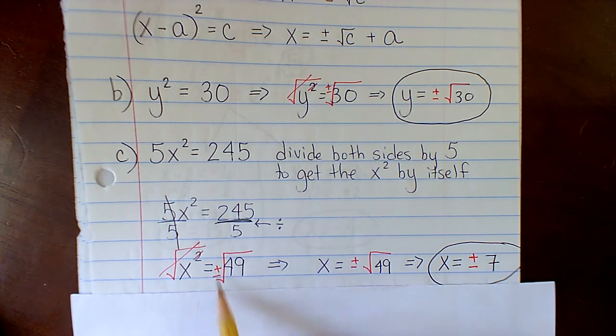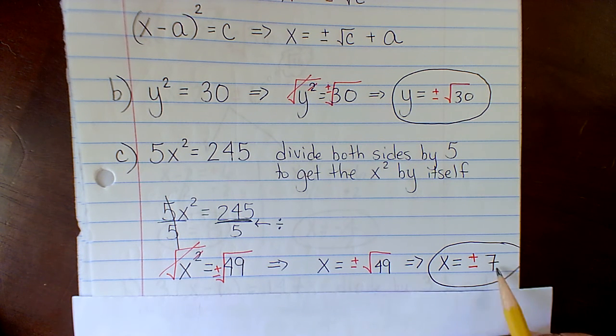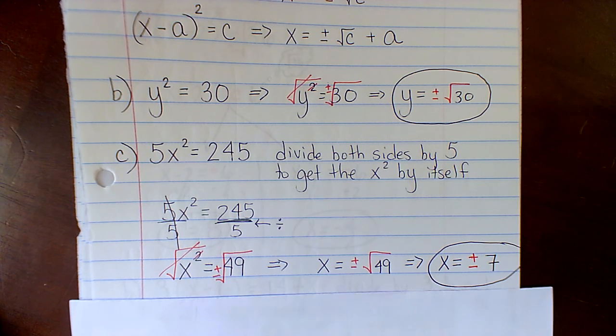And then in red here, I took that plus or minus square root of both sides. And we know the square root of 49 simplifies. It just gives me 7. And then we get this plus or minus. This plus or minus shows up as a result of taking the square root of both sides, because there are two solutions. Because if you square a positive or a negative, either way, you're going to get 49 out of it. So those are two answers, 7 and negative 7. Remember, this is just the shortcut way of writing those two answers together.